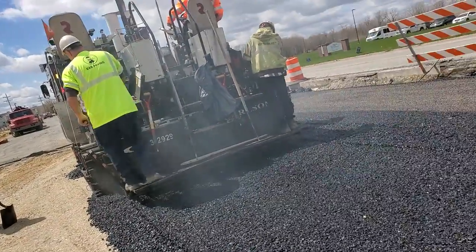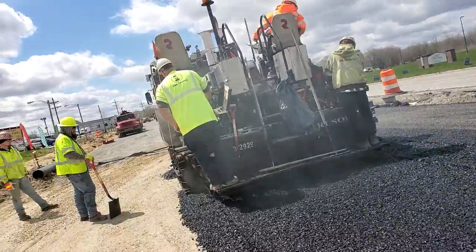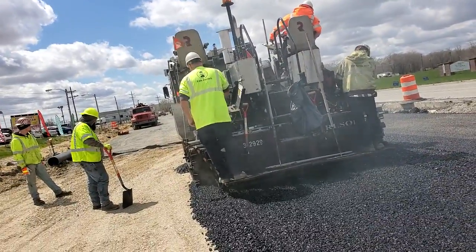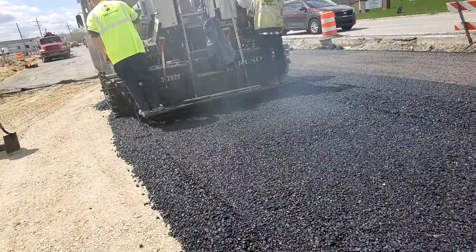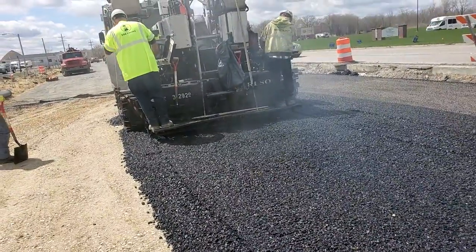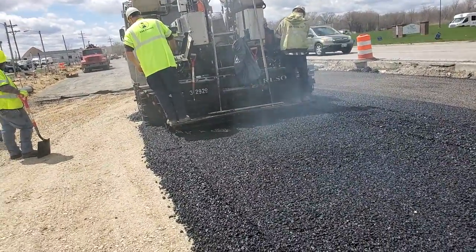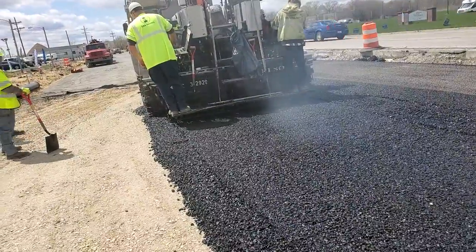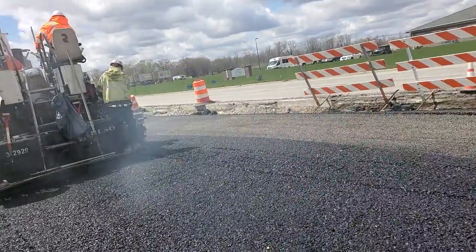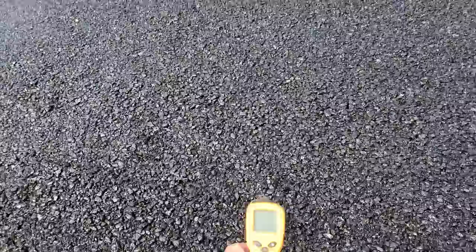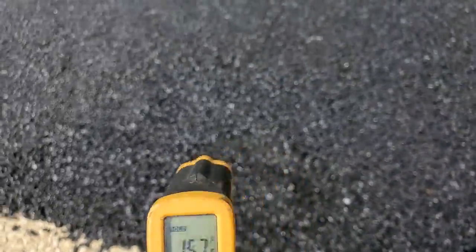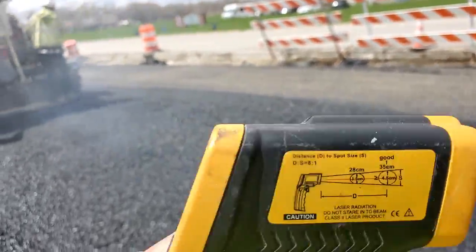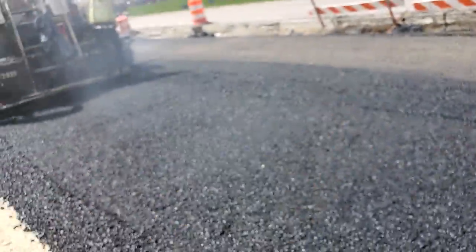Again, what I'm going to do is always take a temperature. You should always find out how hot your material is. Take a temperature. It's important. I have my temperature gun right here. 157 degrees. Again, if you don't know what this is, a temperature gun.